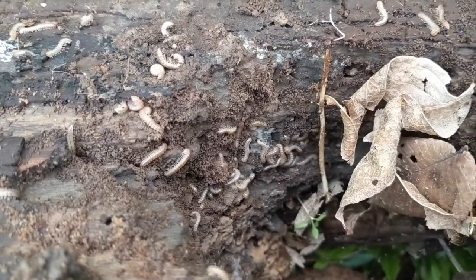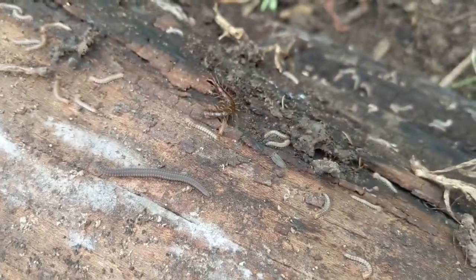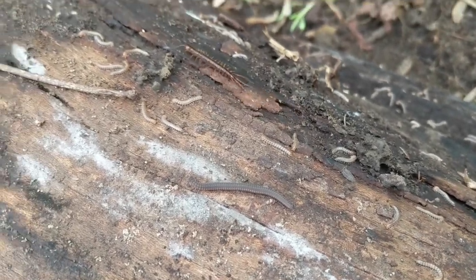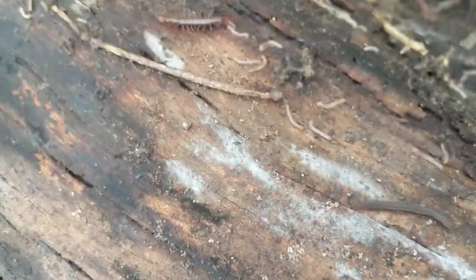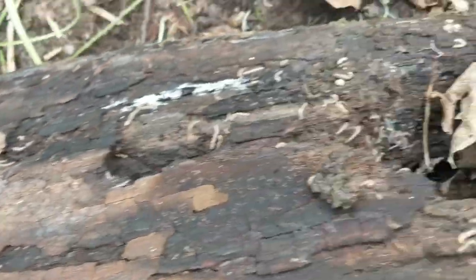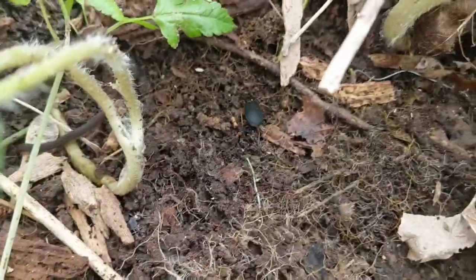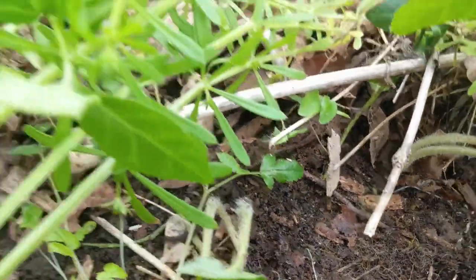Wow. It's like a millipede nursery. Another hunter, that centipede. Lots and lots of millipedes. But it'll be a little bit different each time you visit it.